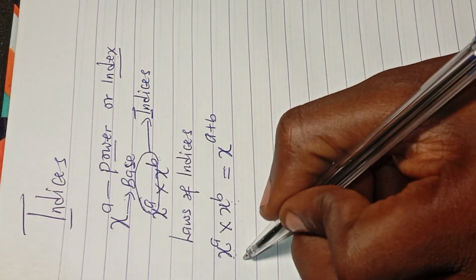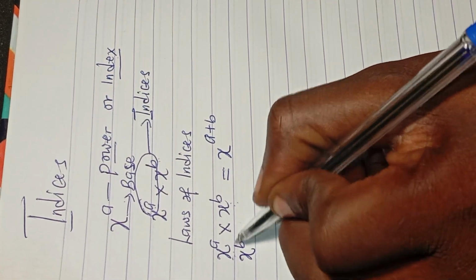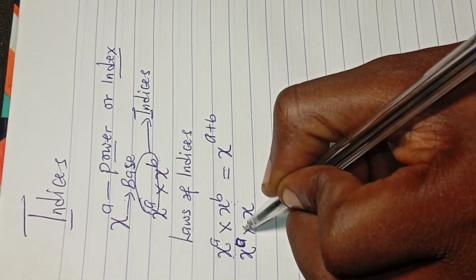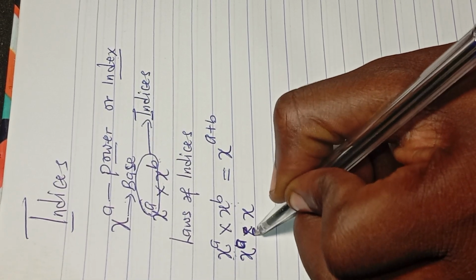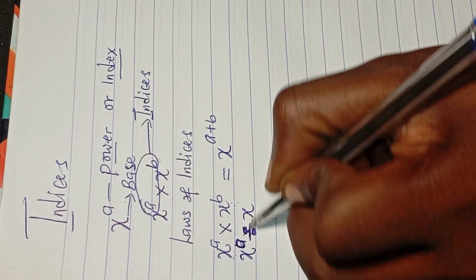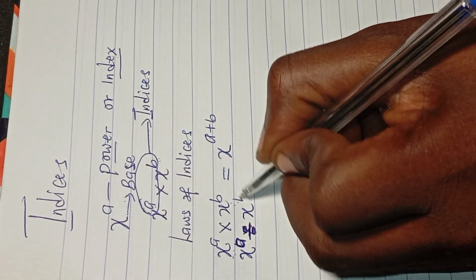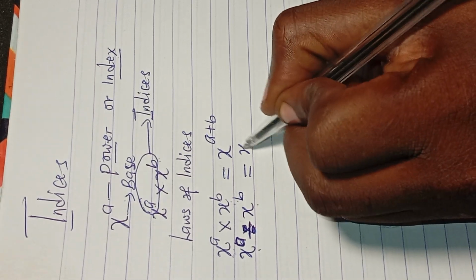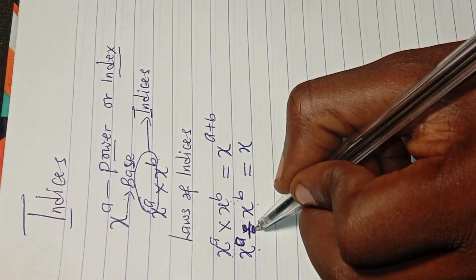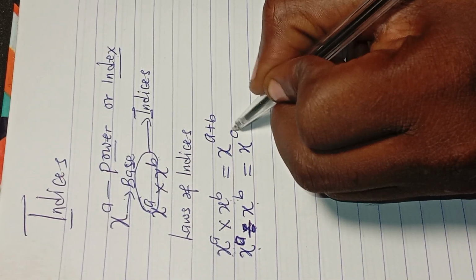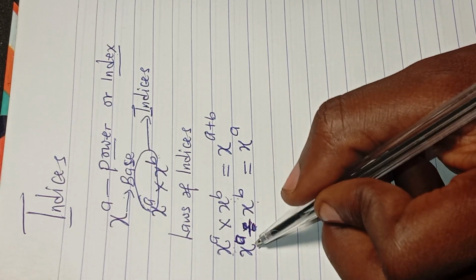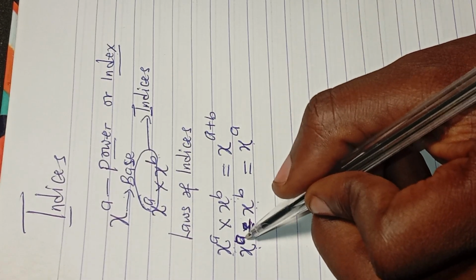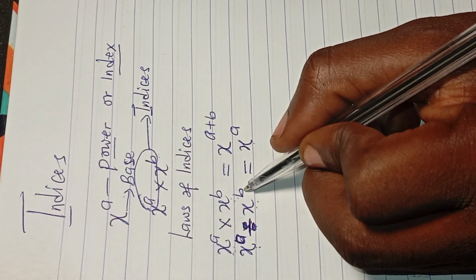And then the second law, when we have x power a, let's say divided by x power b. We have x and x here, so we take 1, and here we have power a and power b.